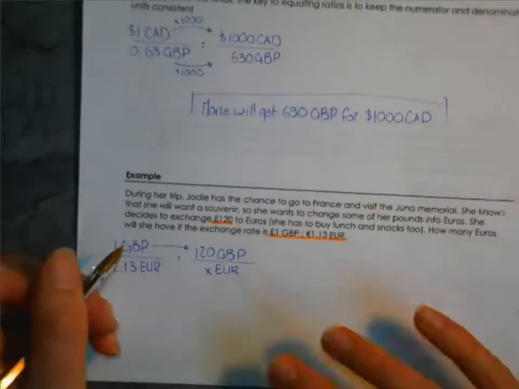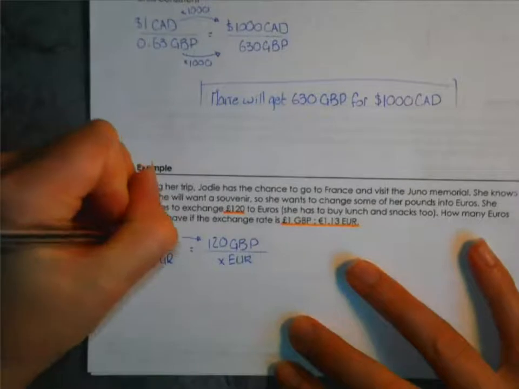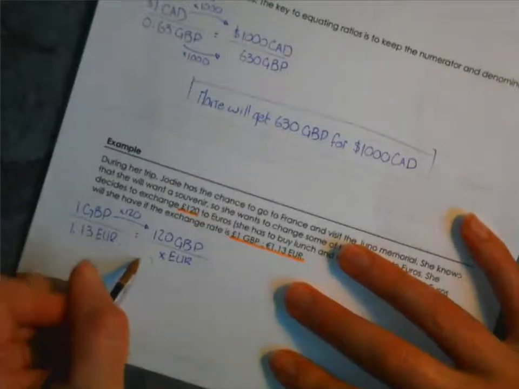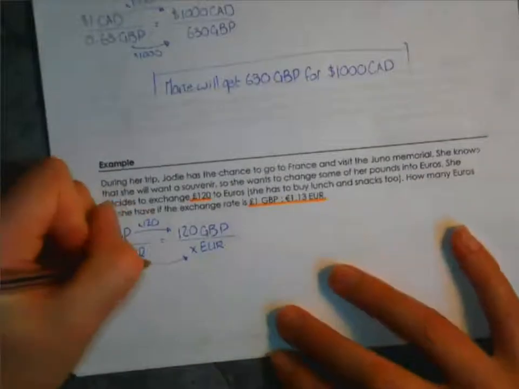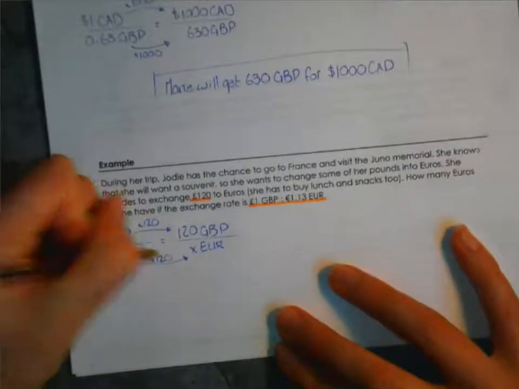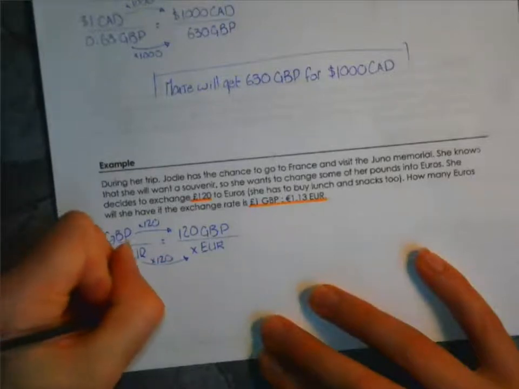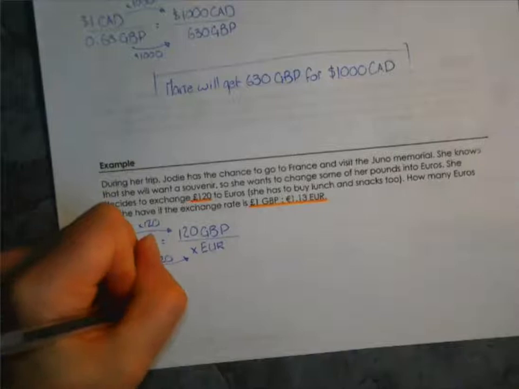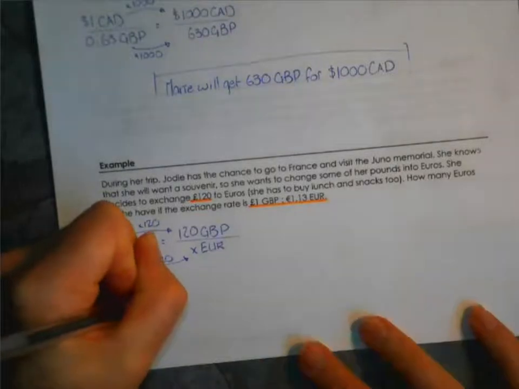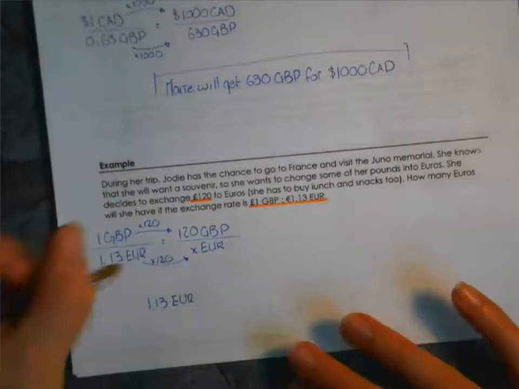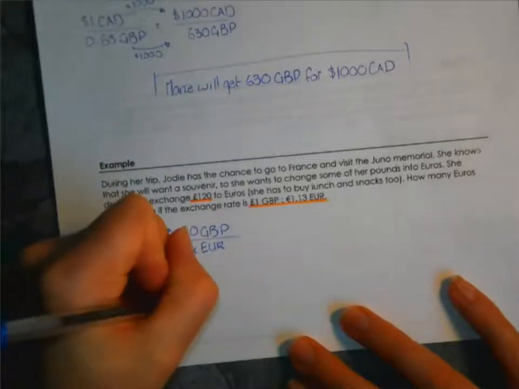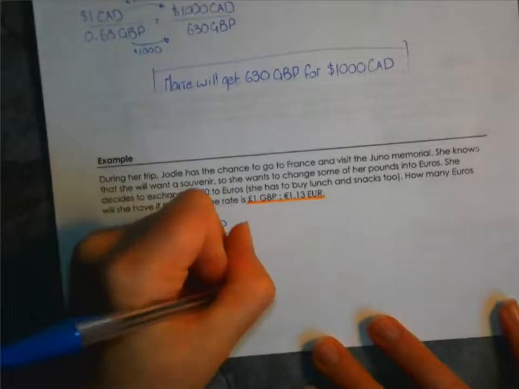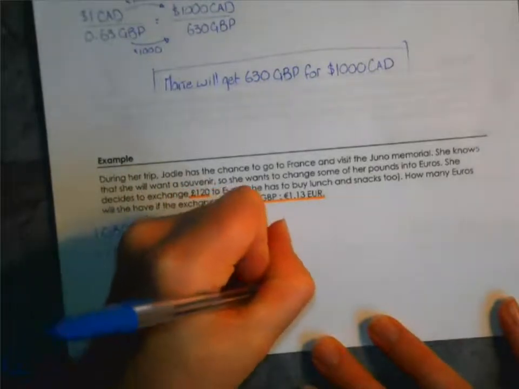If we want to make 1 into 120, we do that by just multiplying it by 120, which means that we would also do the same thing by the bottom, multiply by 120, and so 1.13 euros times 120 gives us 135.60 euros.